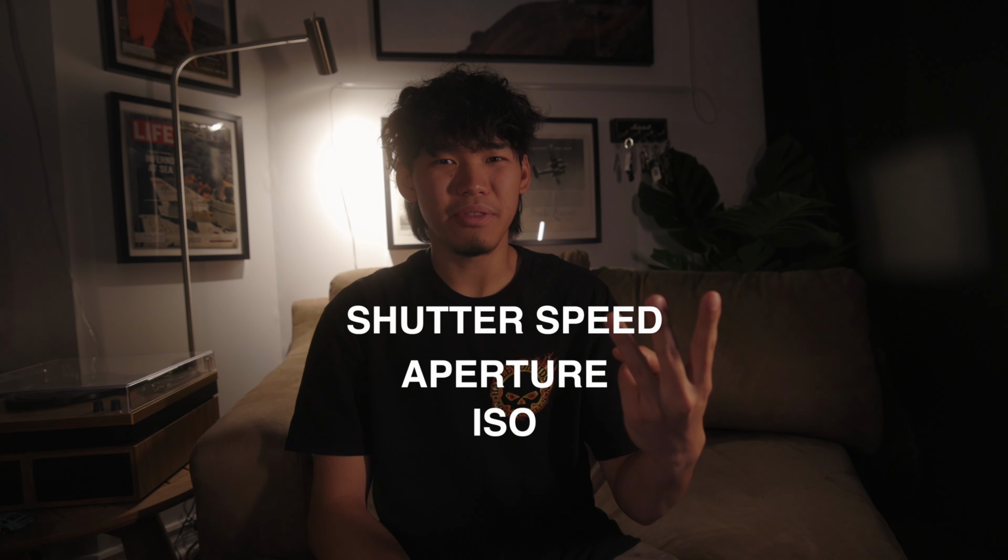So when we're talking about photography, honestly it's pretty easy, but first you need to know these three things: shutter speed, aperture, and ISO. Now these are the three most important principles of photography. You can't just have two that are good and then one that's sort of iffy, because they all work together as one to make one good photo. Now, let's start with shutter speed.